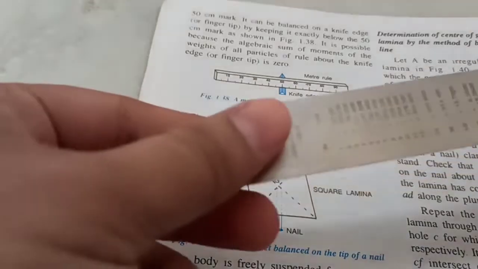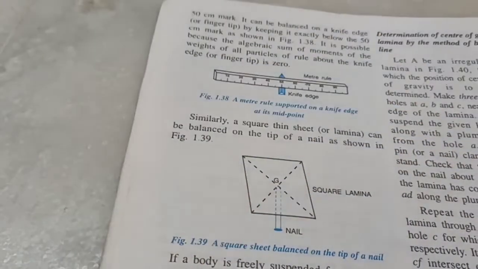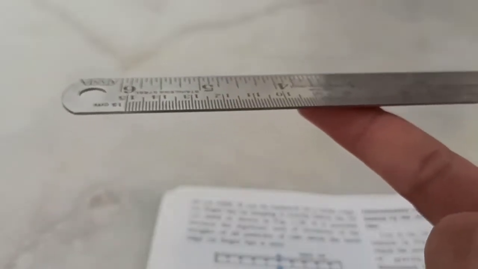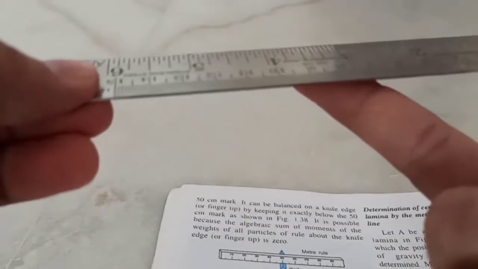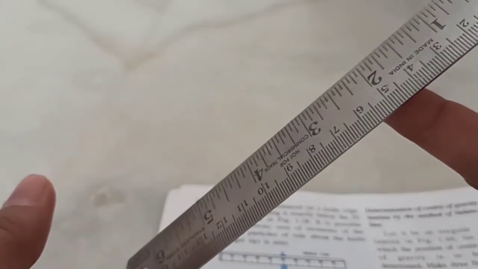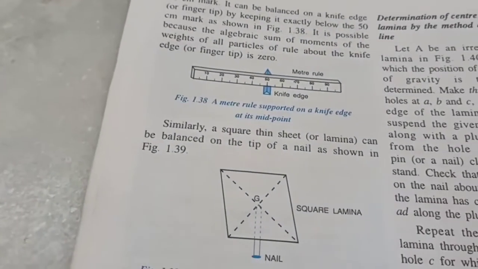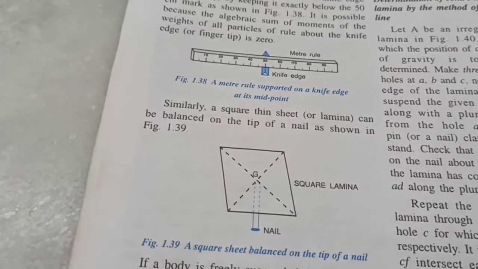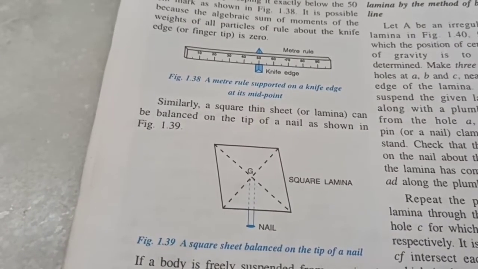If you want to balance something, we know that you will have to keep the pivot just below the center of gravity, so that the total clockwise moment is equal to the total anti-clockwise moment. If we don't keep the pivot just below the center of gravity, if we keep it somewhere else, then it won't balance. It would just tilt in one or the other direction. That's one advantage of having the knowledge of center of gravity. But it goes beyond this as well.